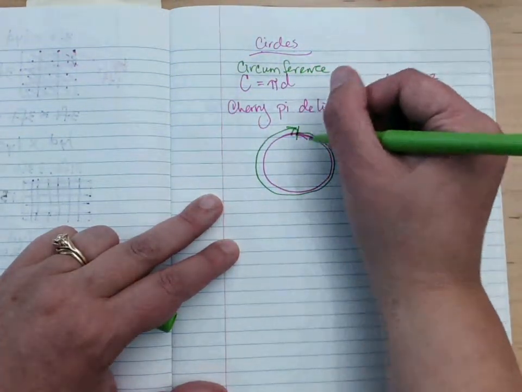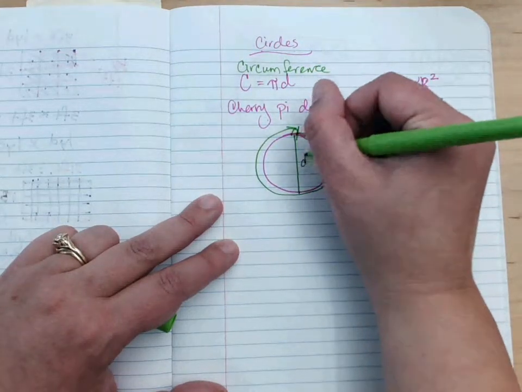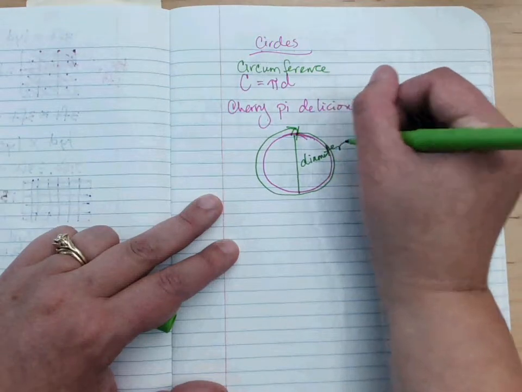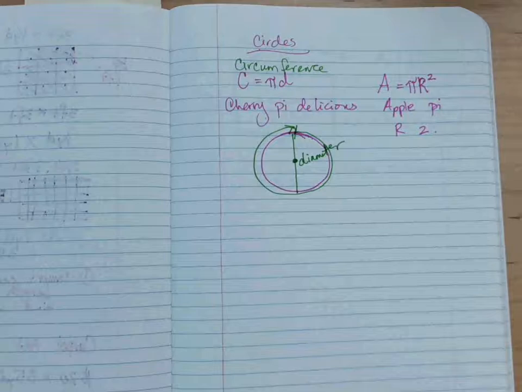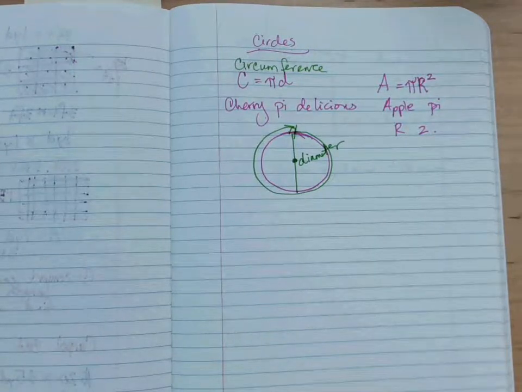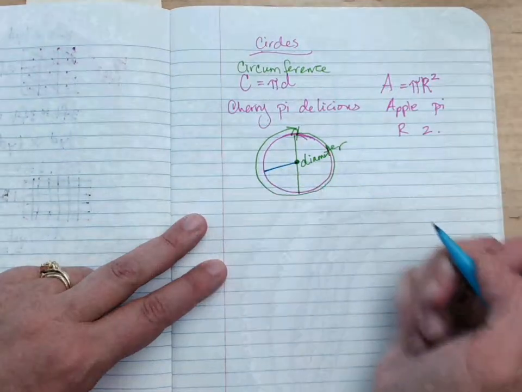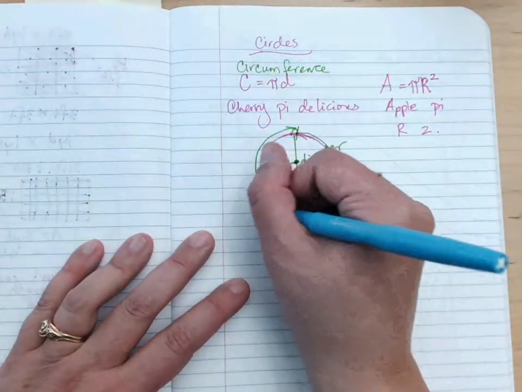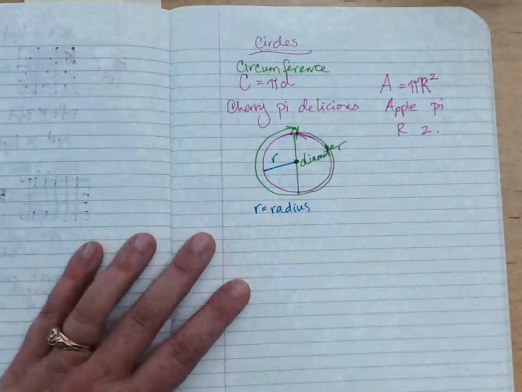And then where does this D come from? Well, diameter goes all the way across through the center, and the radius starts in the middle and can go anywhere on the circle. So here is R equals radius, which is half the distance.